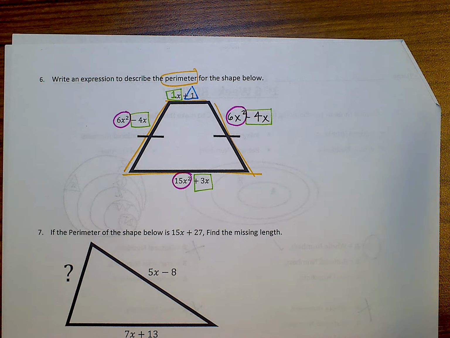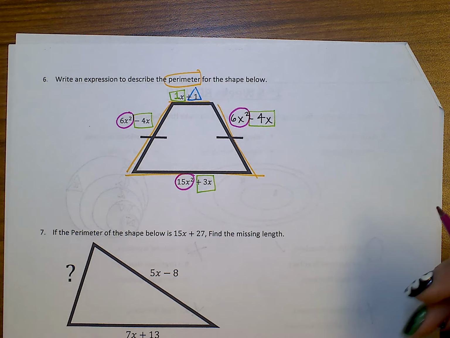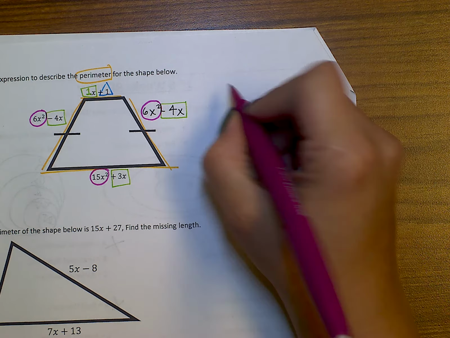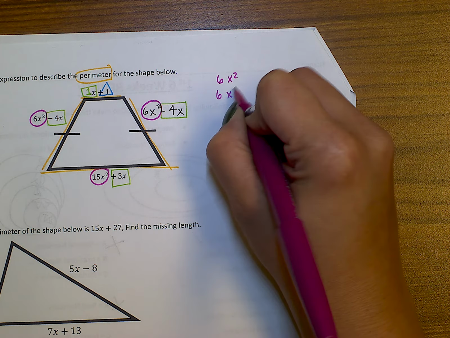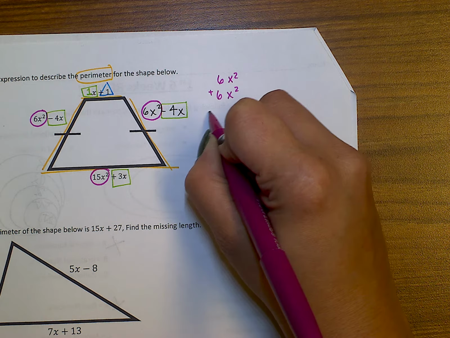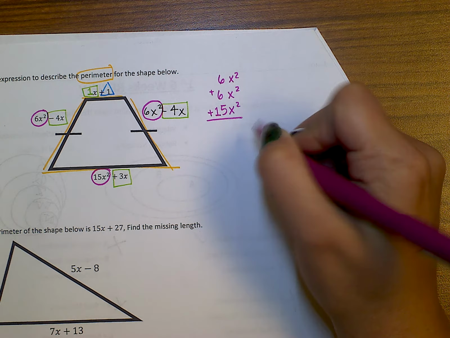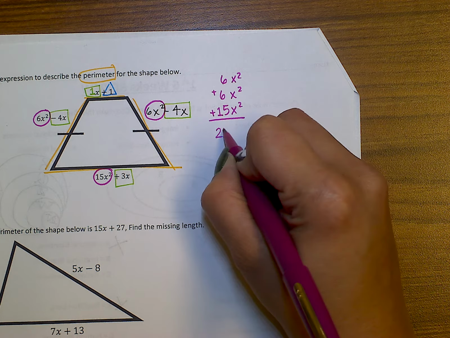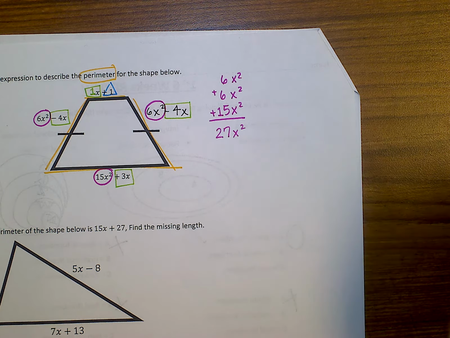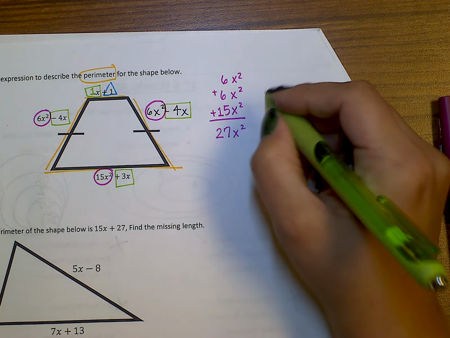So that means I'm going to look at all of my exponents and which one is the biggest. Well, it would be my pink circles. 2 is bigger than 1. So I'm going to take 6x squared plus 6x squared plus 15x squared. Of course, that would be 12. So 12 plus 15, we would get 27x squared.